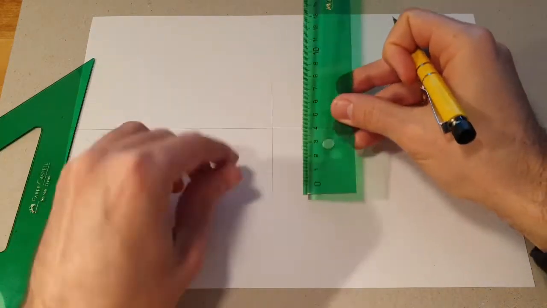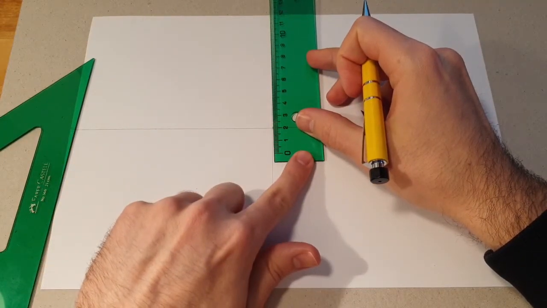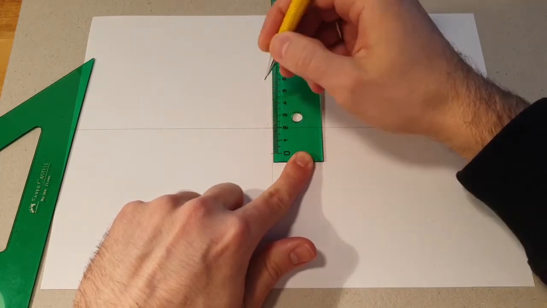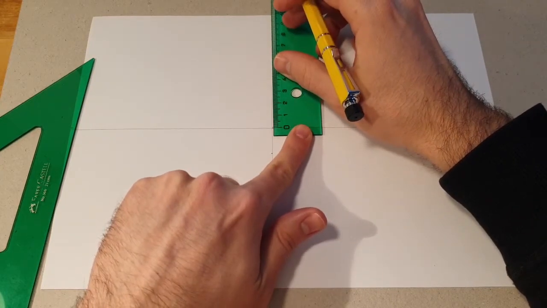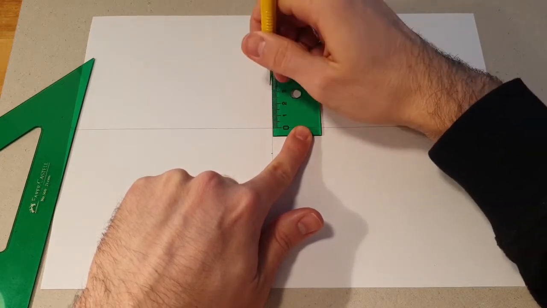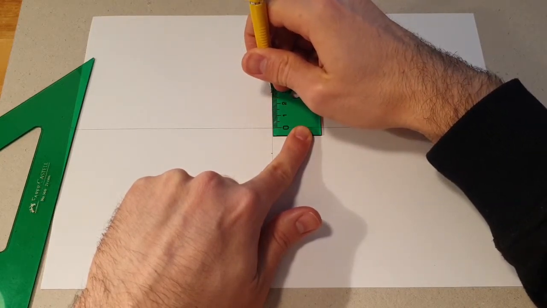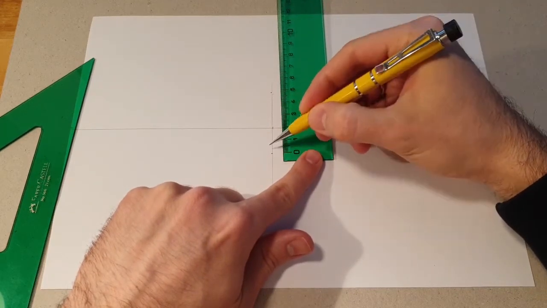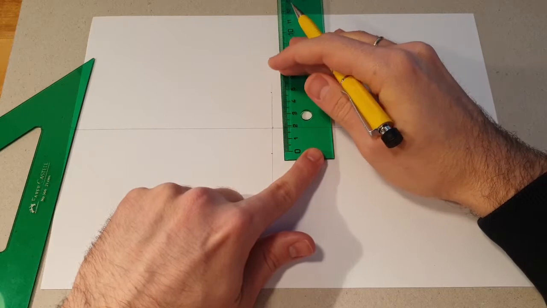Now mark 2 centimeters down the horizontal line on this vertical line and 3 centimeters up. These 5 centimeters will be the diameter of our sphere.